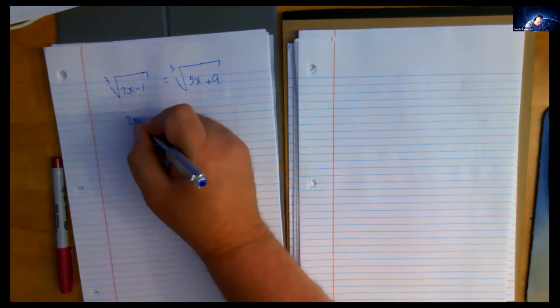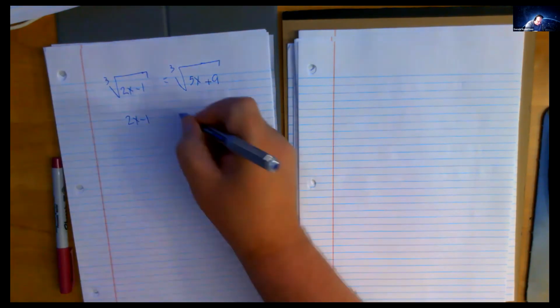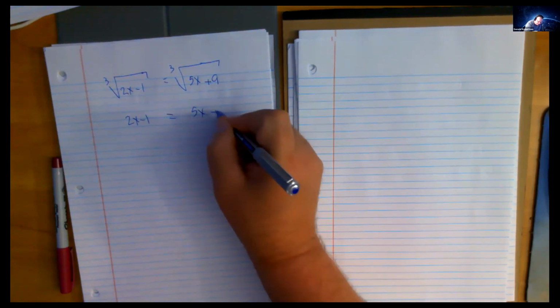There's 2 cube roots equal to each other. As long as you do it to both sides, it's okay, right? Would you agree that these guys are ready to get cubed? Both sides. And if you cube that one, you get this guy. And if you cube the other side, you get that guy.